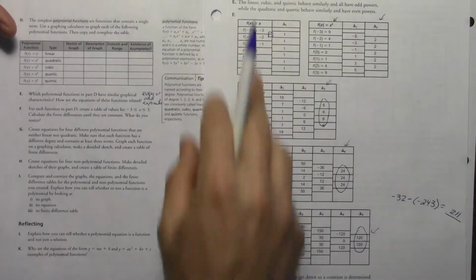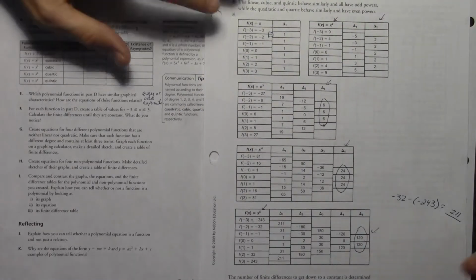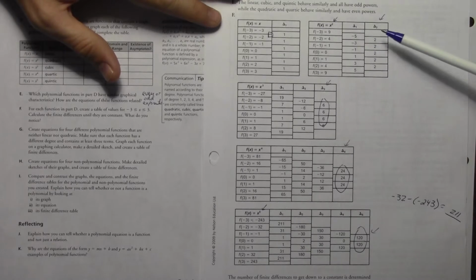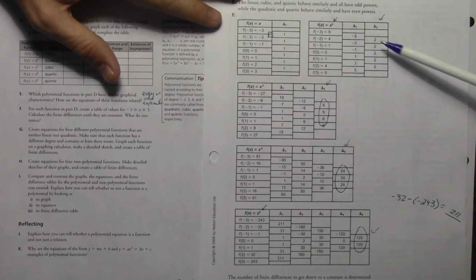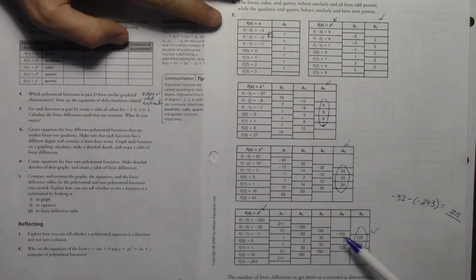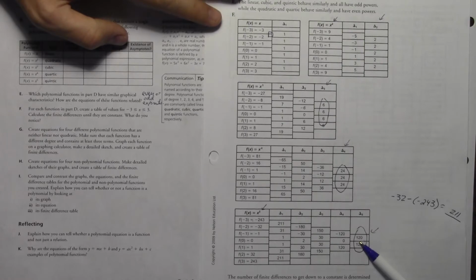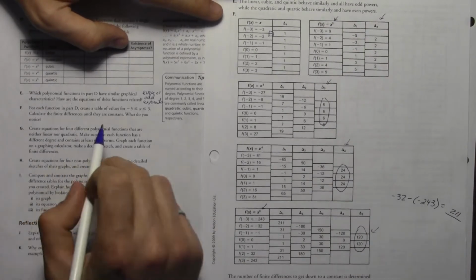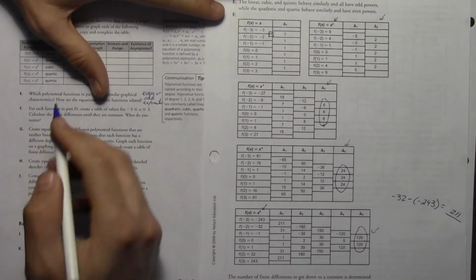Okay, a lot of work if you were to do it yourselves, but at the end of the day, what you need to remember is the exponent dictates which difference will be the same. Exponent of 2, second differences. Exponent of 5, fifth differences. All right. What do you notice?